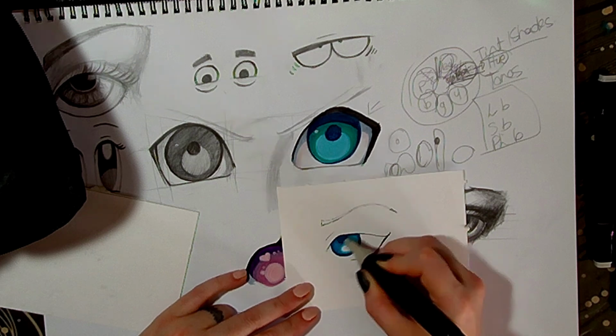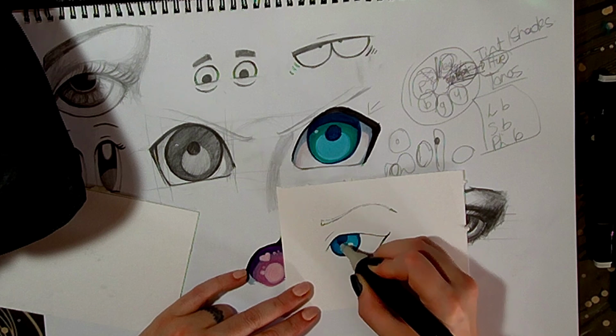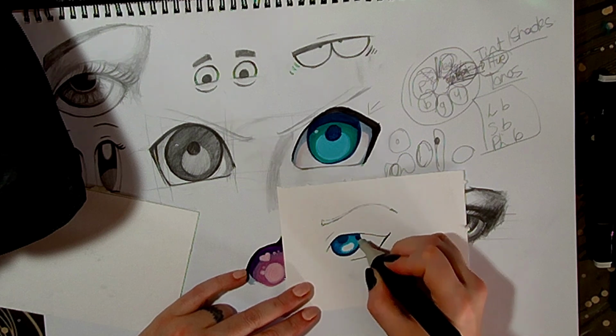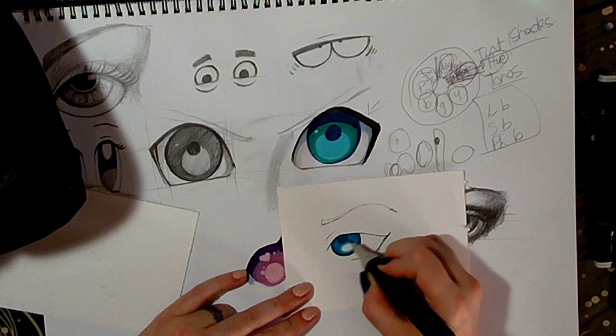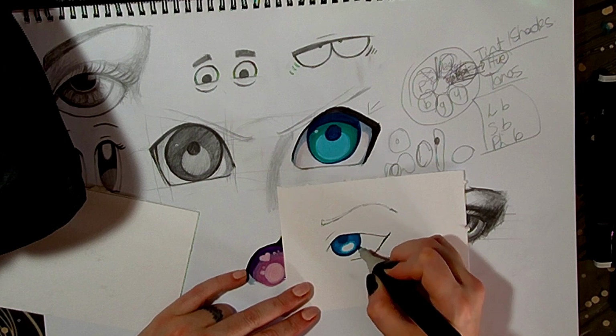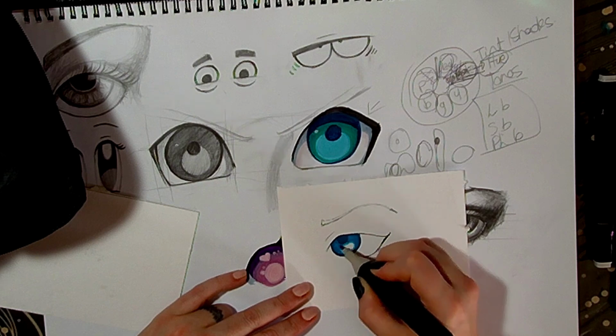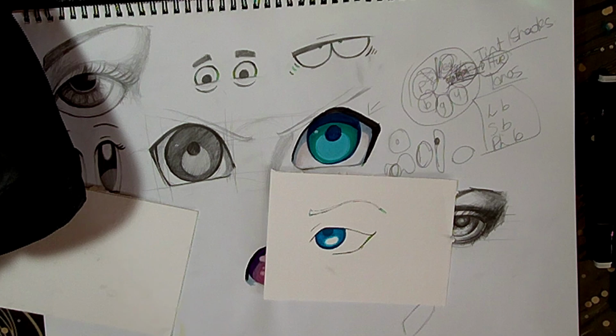Make a crescent shape with your marker, like this. So you get there, and then the same for the other side. Kind of just encircling this little bean shape that we have already down there. Not completely to the line, just like that.